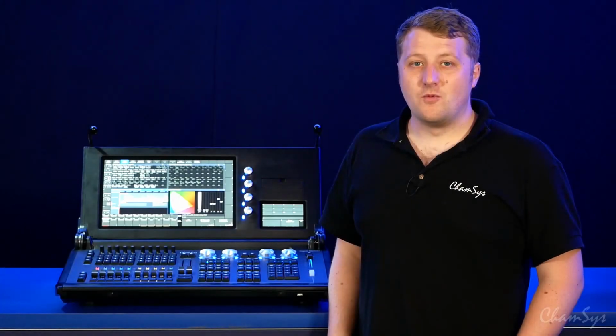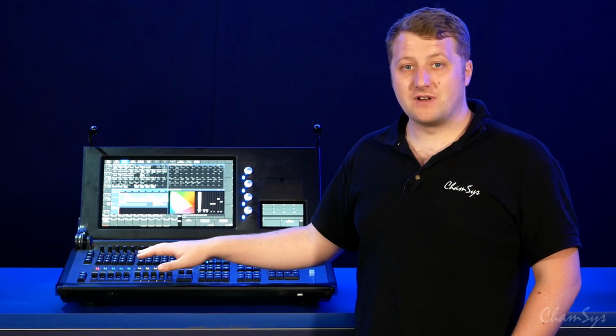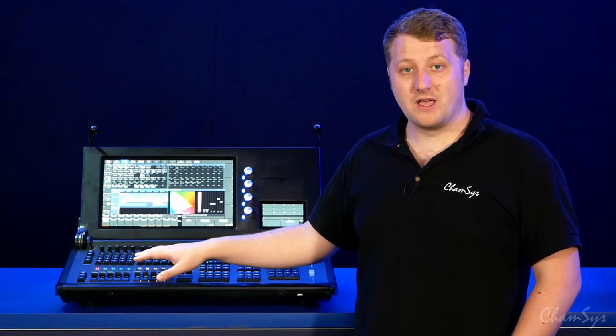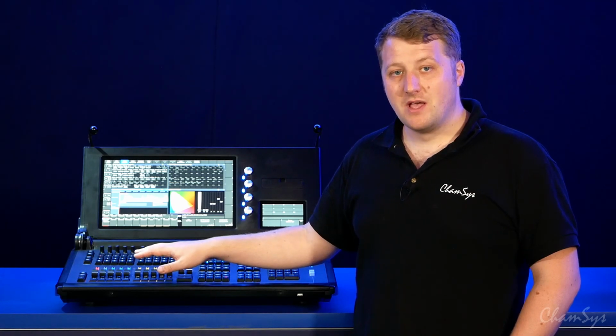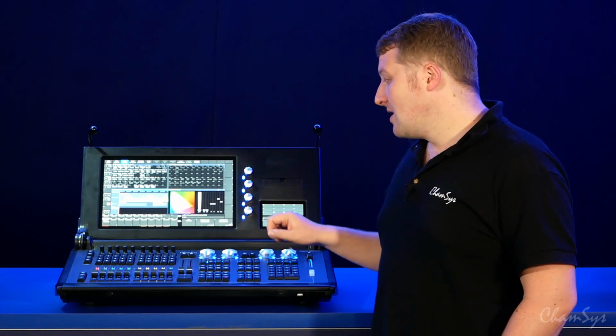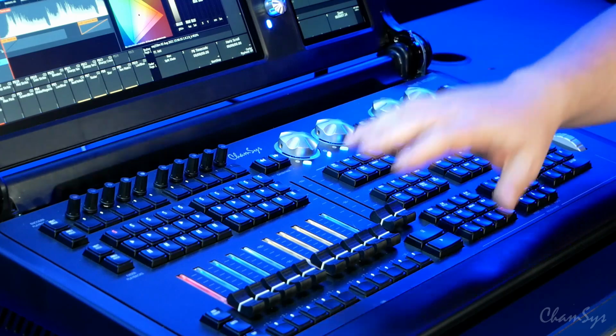In this first video, we're going to take a look at fader modes on the Stadium Series consoles. This is exactly the same on the MQ500M, MQ250M like I've got here, and our Stadium Connect as well. So let's take a look at these faders. At the moment, I've got these set up as regular playbacks.